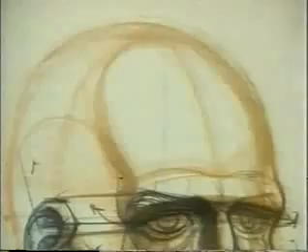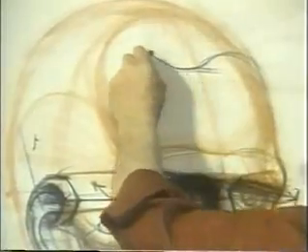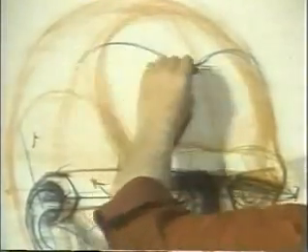Let's place the hairline now, since we have the top of the head unformed. We're going to move up 2/3 of the distance from the bridge of the nose to the top of the head, the crown. We'll meet the curve of the forehead on one side and the curve on the other side. Notice how symmetrical it is.